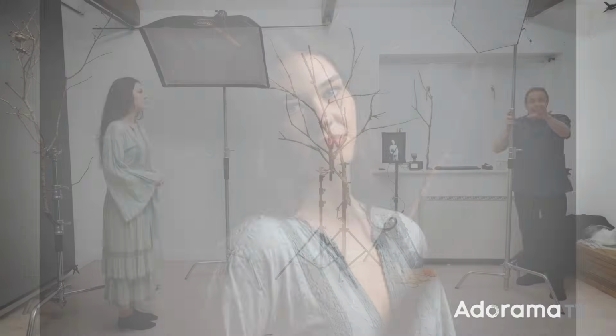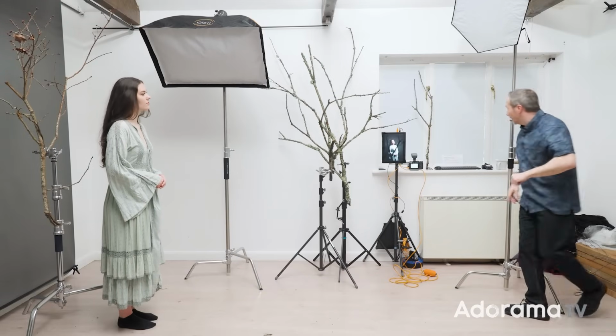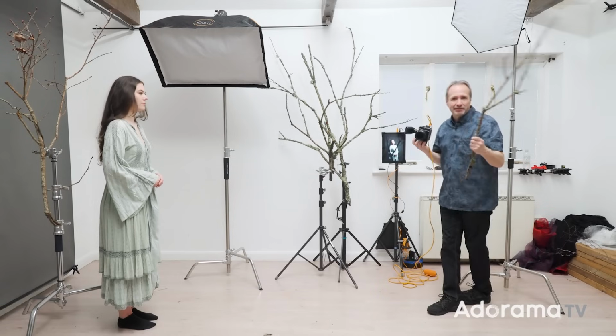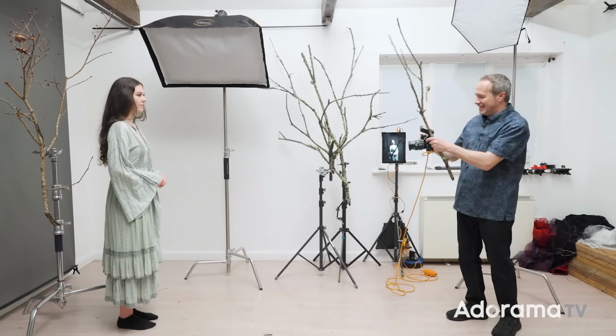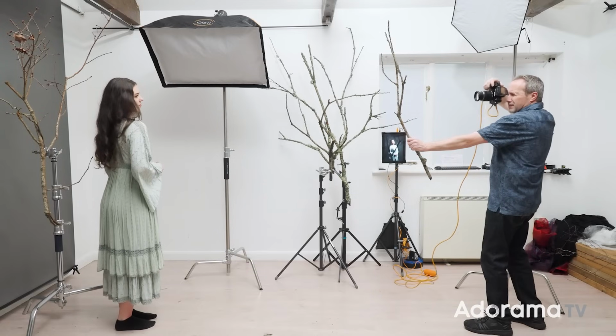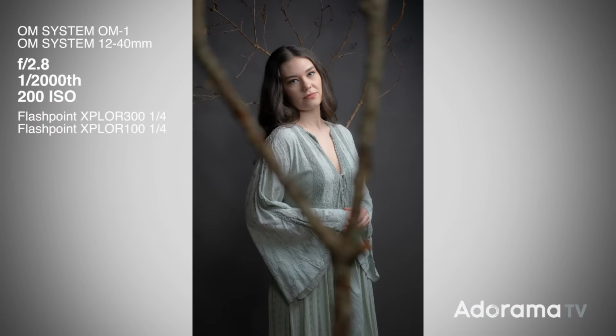So to light the twigs in the foreground, I'm actually going to use a second flash. So I've got a Flashpoint Explore 100. It doesn't have to be a powerful flash, it's only got to light these little twigs. And remember, we're shooting pretty wide open here. So I've got that at 1/4 power. I'm going to hold it right about there. Let's just see how this looks. And that looks pretty good.